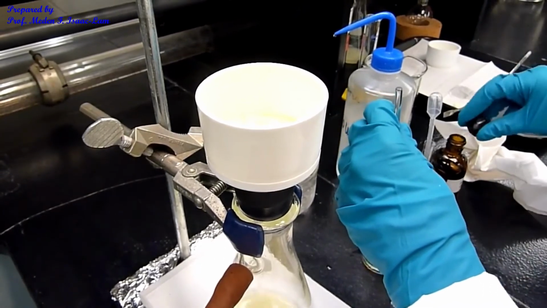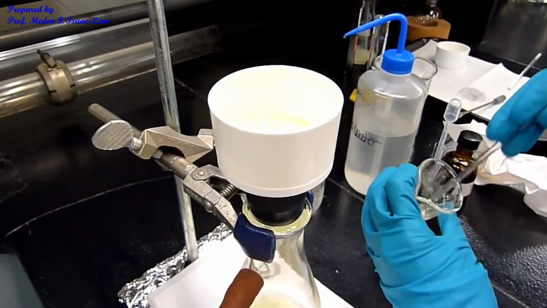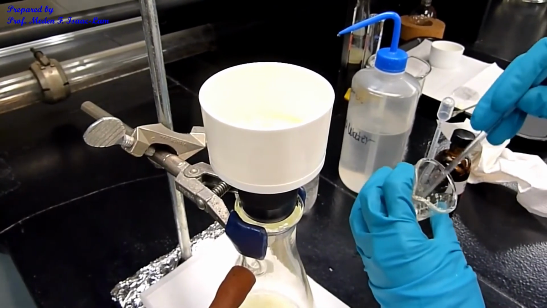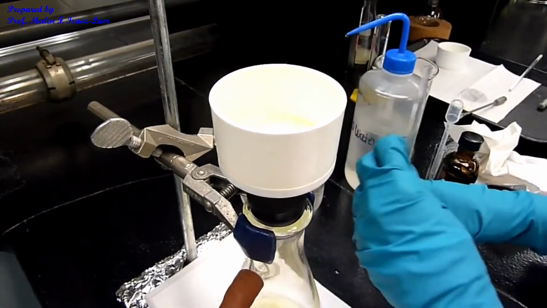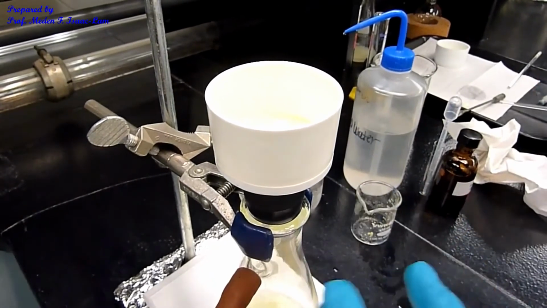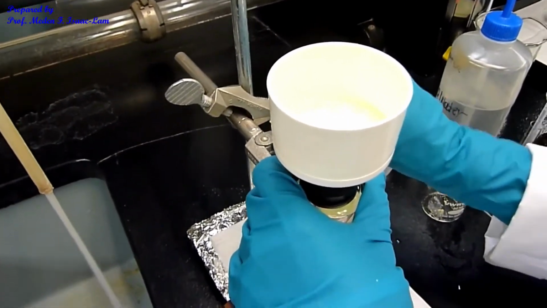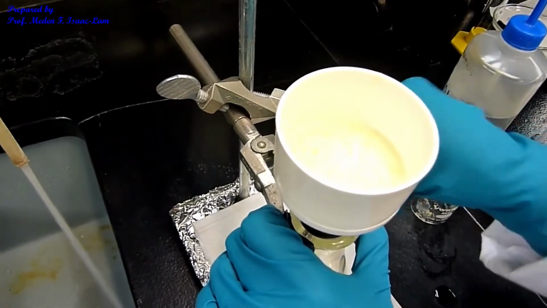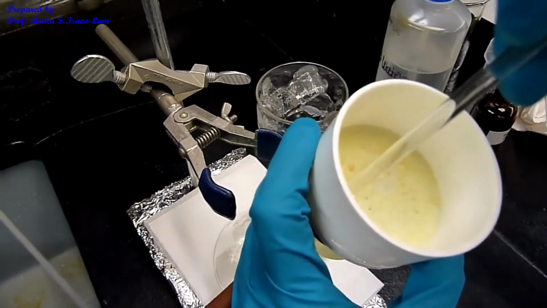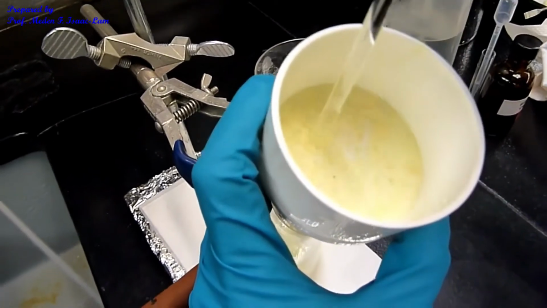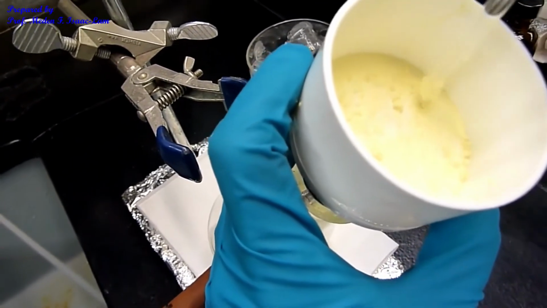So I'm using again 95% ethanol just to rinse out any impurity that's still stuck. So I'm just gonna crush the big ones. So I want to rinse it out with ethanol more.